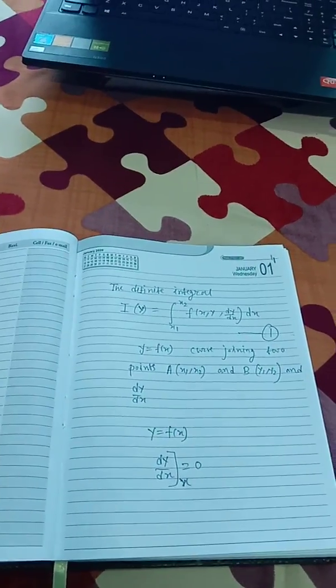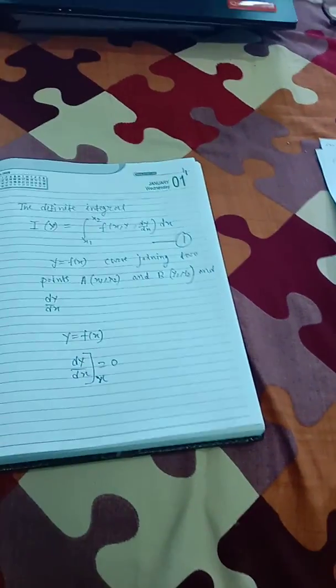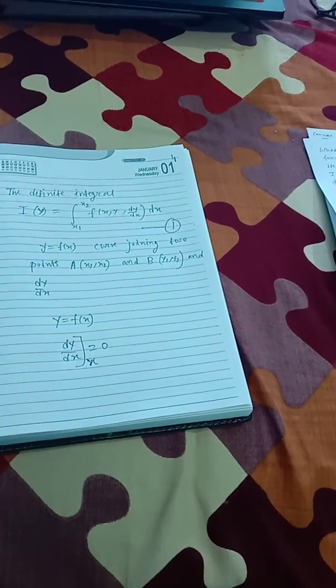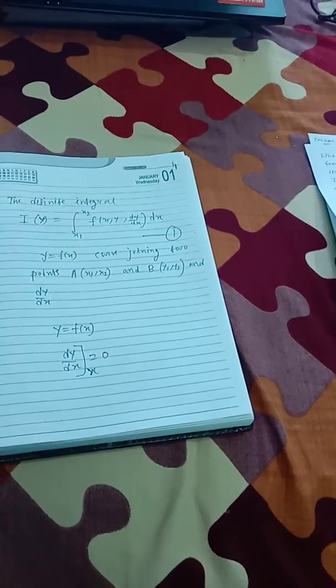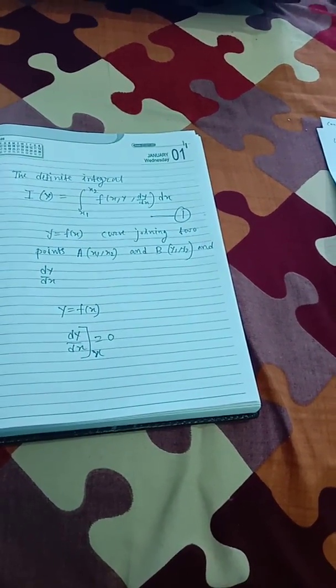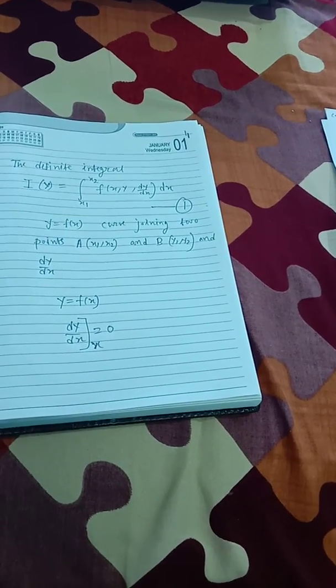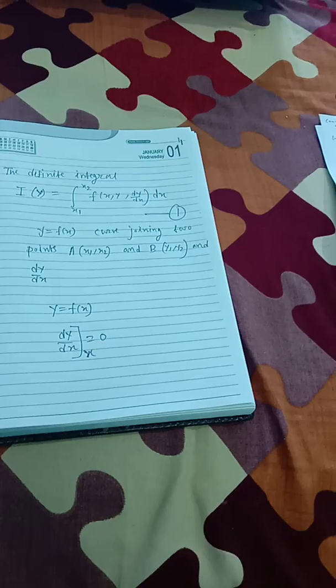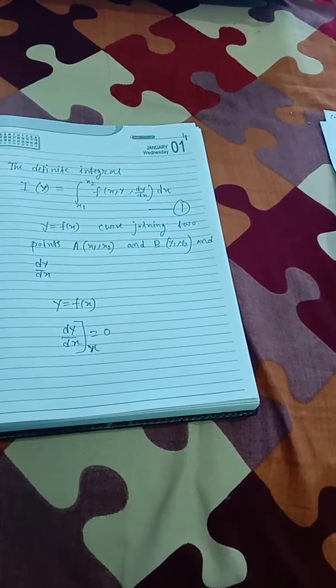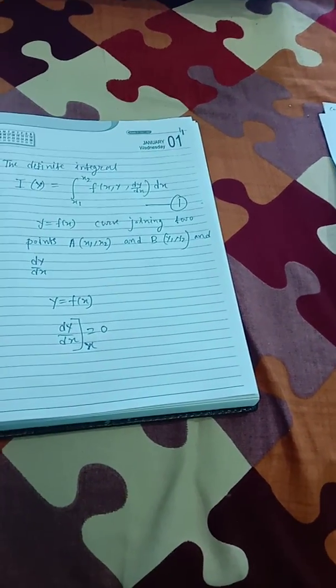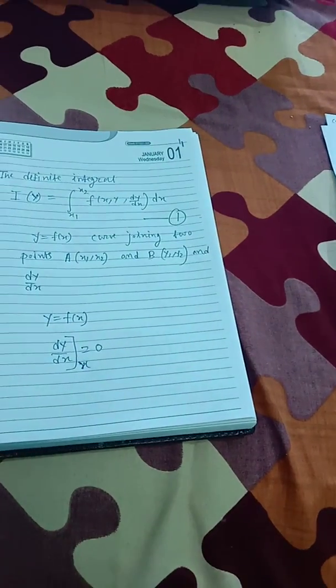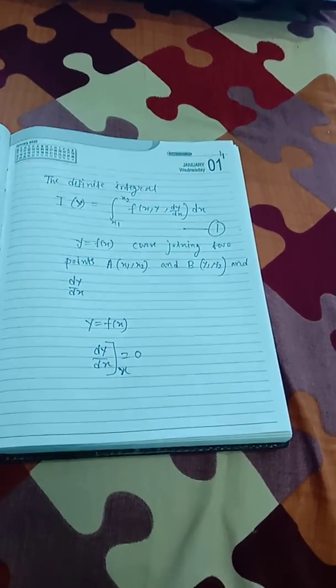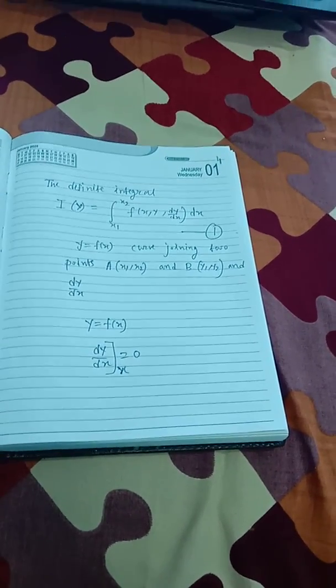That's why it is called the Euler form. We will study it later. Now what we want is to find the particular function y = f(x) that gives I its minimum or maximum value. In calculus of variations we will discuss this kind of problem in detail.